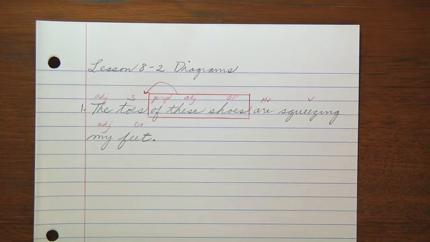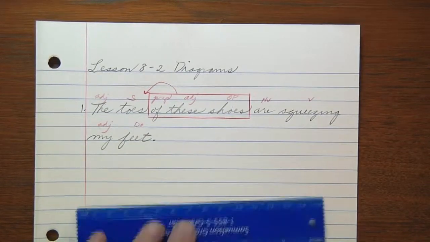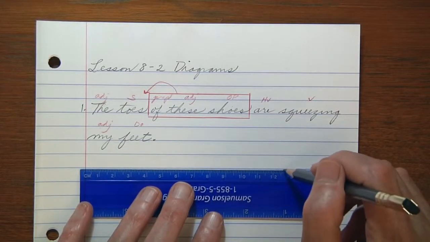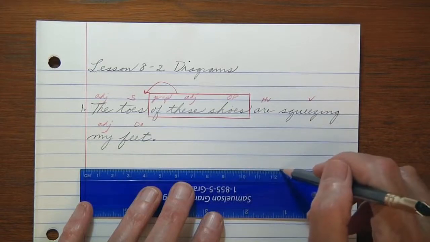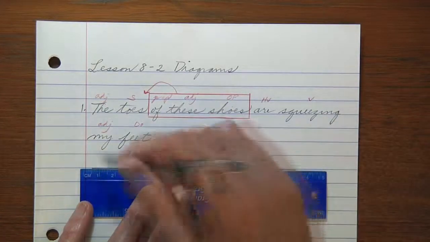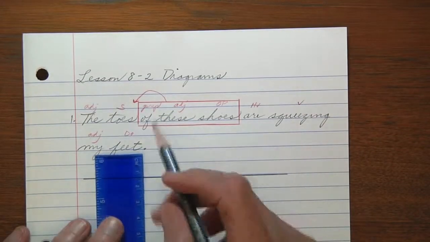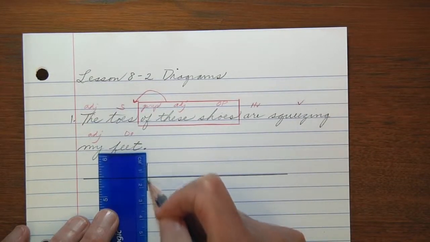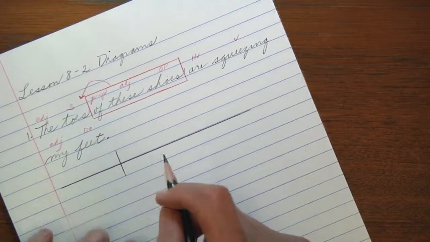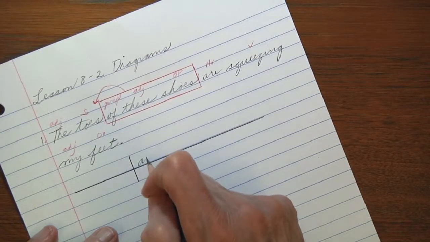But still, I'm going to draw it now in 2 dimensions. So I don't need any rockets, so I'll just skip 1 line there. Toes are squeezing my feet, okay. So I've got my long line between the subject and verb. So, are squeezing.